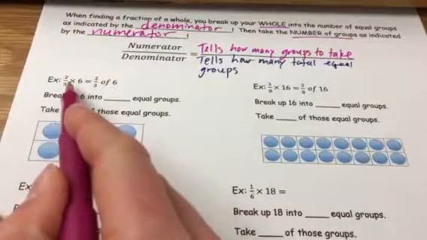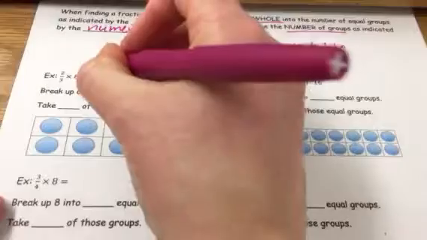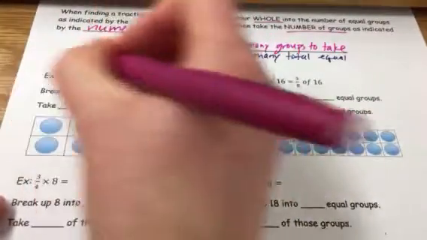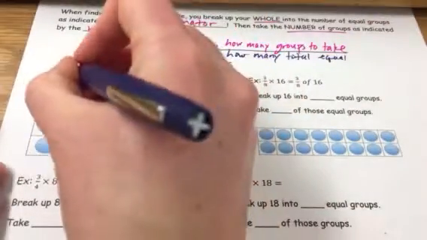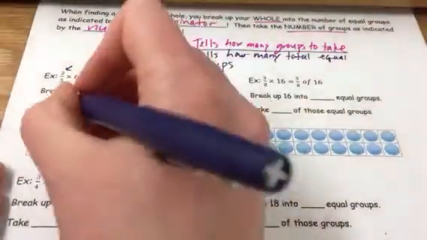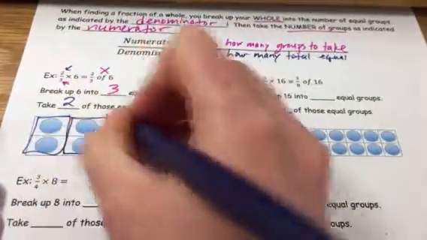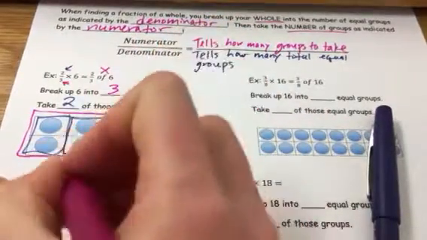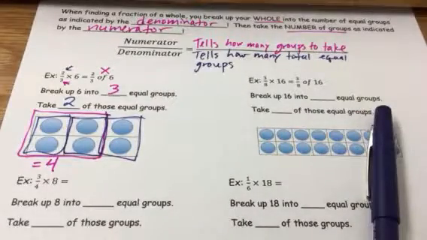So we have 2/3 times 6. That means I'm going to take 2/3 of 6, because again, of means to multiply. So we're going to break up 6 into 3 equal groups, because that's what our denominator tells us, and then we are going to take 2 of those groups. So I see 1, 2, 3 equal groups, and I'm going to take 2 of these equal groups, and that gives me a grand total of 4. 4 is 2/3 of 6.